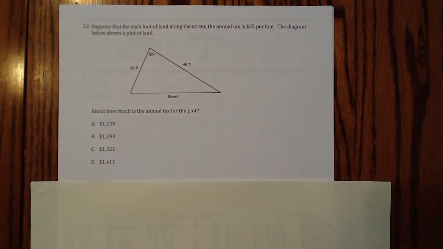Suppose that for each foot of land along the street, the annual tax is $25 per foot. The diagram below shows a plot of land. About how much is the annual tax for the plot?